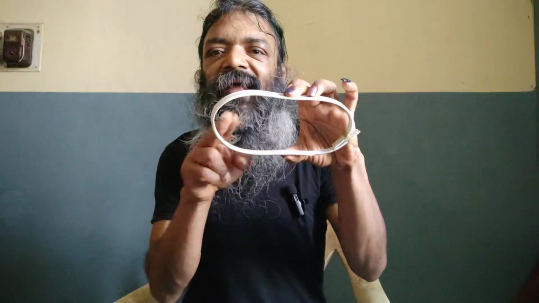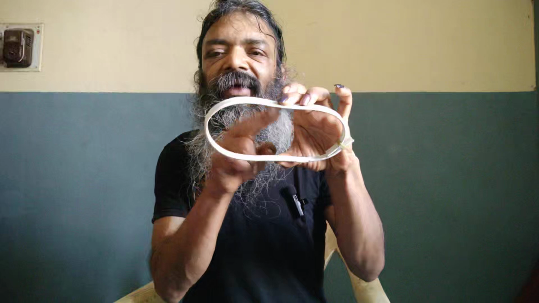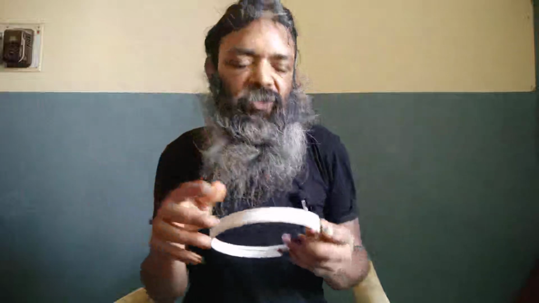An ellipse has a major radius and a minor radius. So the major radius is A and the minor is B. This major diameter along the x-axis is 2A. This diameter is 2B. Everywhere the radius is different. Okay, now let's start our pseudo multivariate calculus. What is the perimeter of a circle? The perimeter of a circle is 2 pi into r.